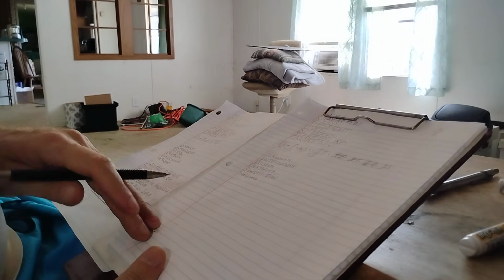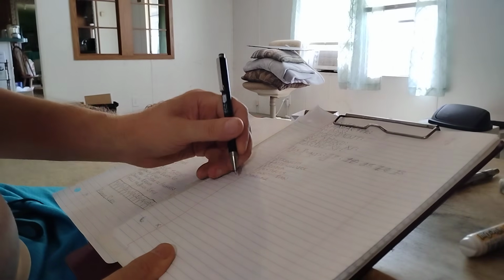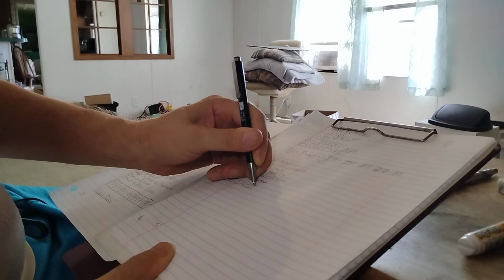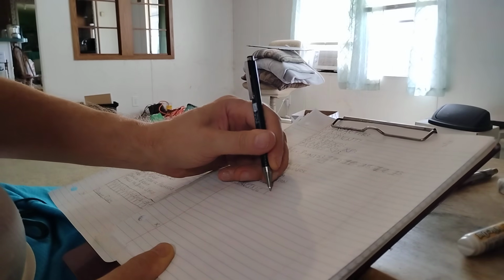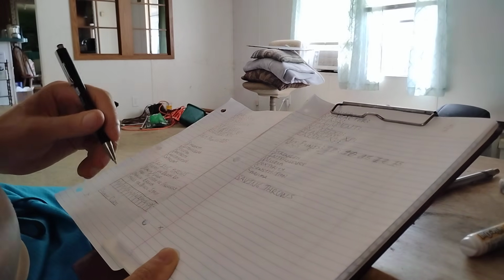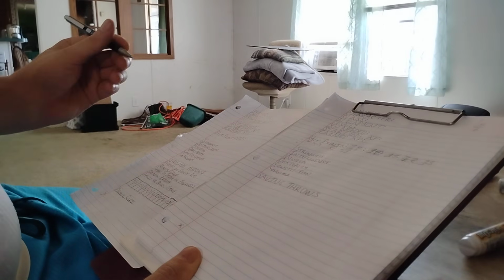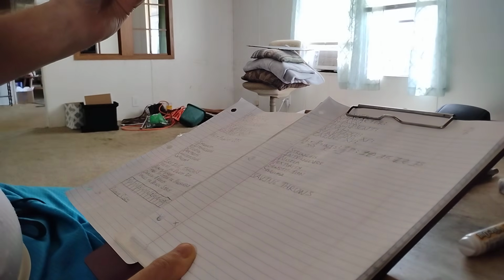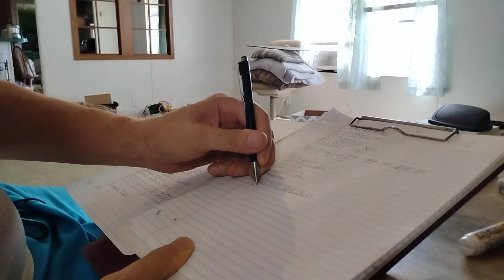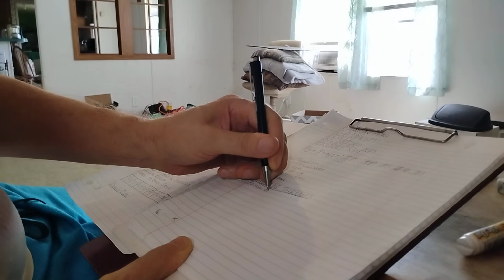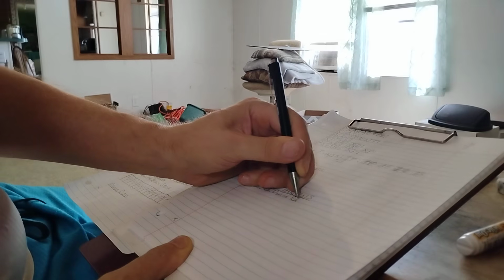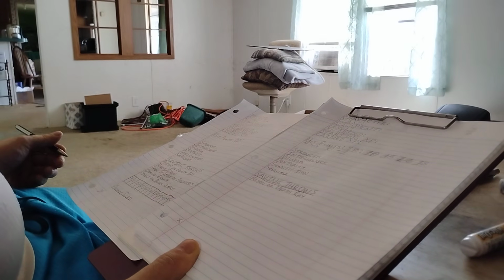So we have saving throws. Oh, the ink's going now. Okay. Poison or death ray. You have magic wand.